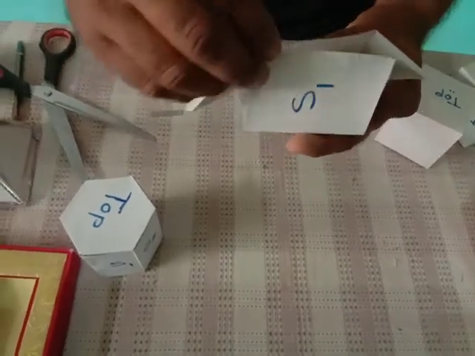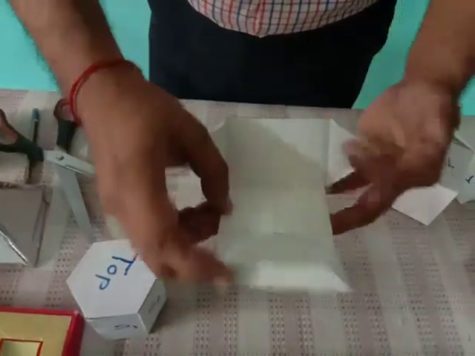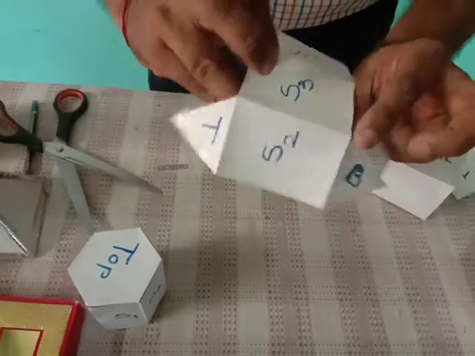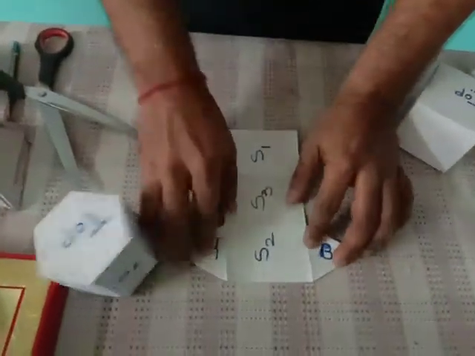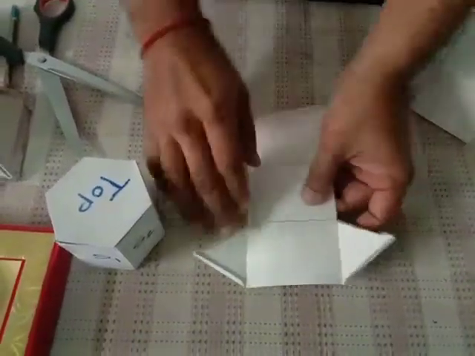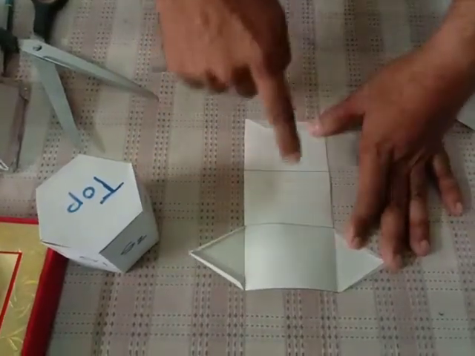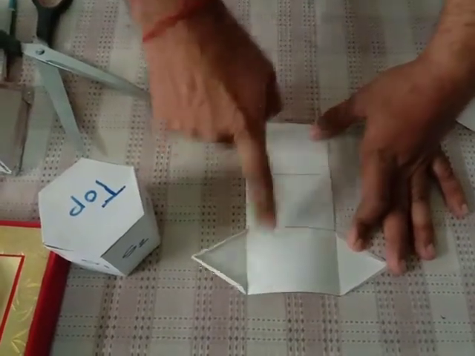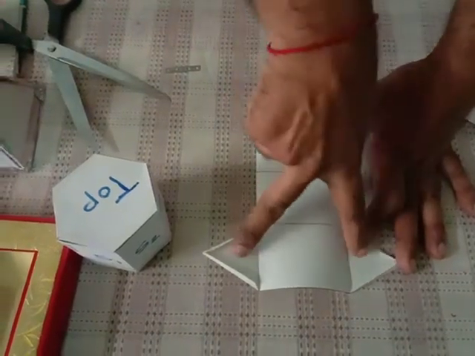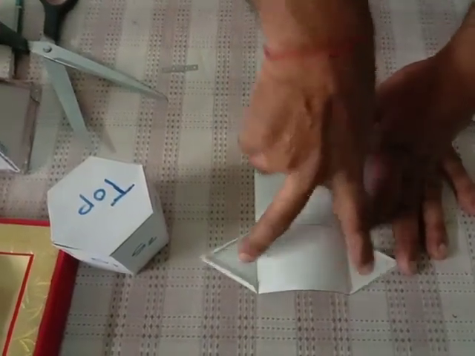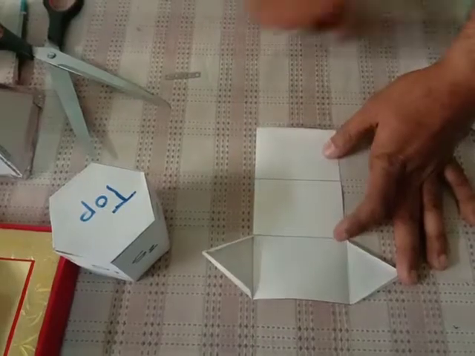So side 1 is put down, side 2 is already there down, and side 3. So the net of a triangular prism has 1, 2, 3 rectangular faces and 2 triangular faces which are attached to one of its rectangles.